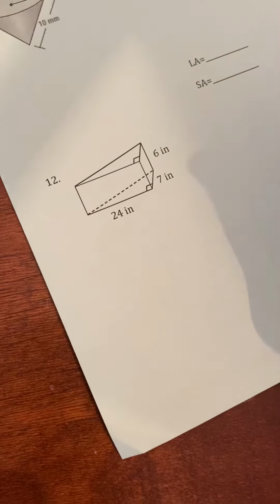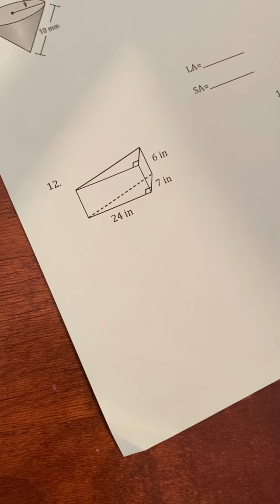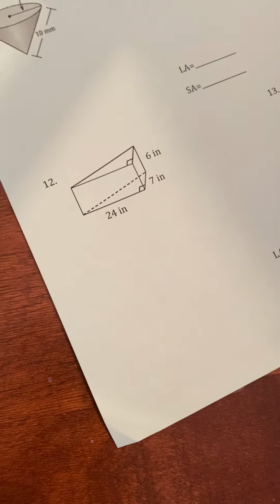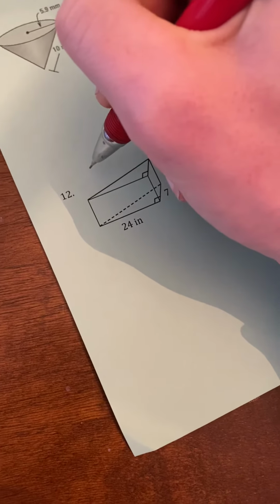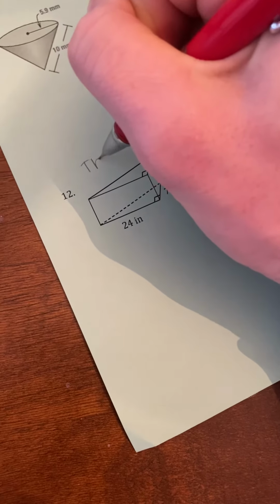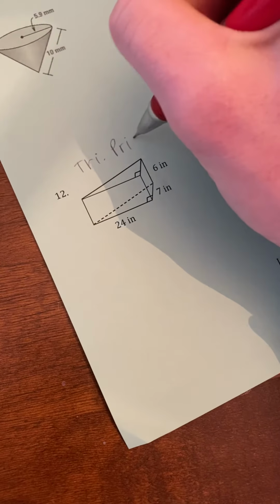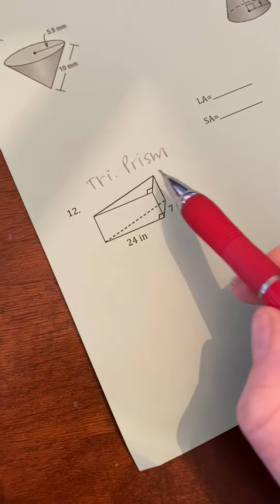All right, number 12 from chapter 9, worksheet 4. This one is, in my opinion, probably the most difficult one, and it's the most difficult one because it is a triangular prism. So remember that prisms have two bases.